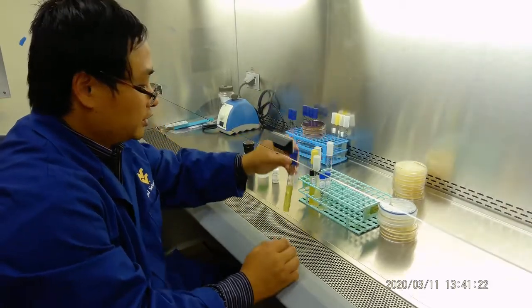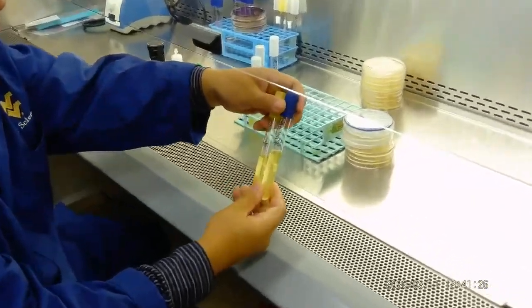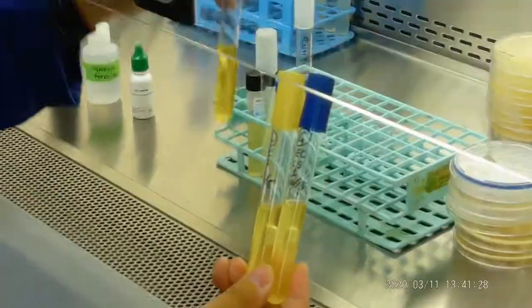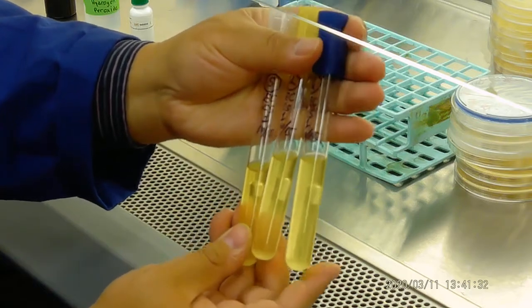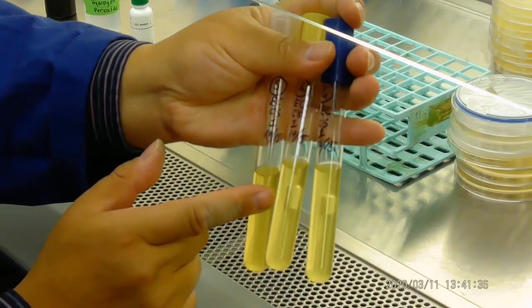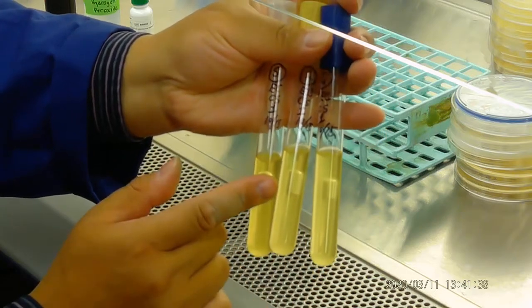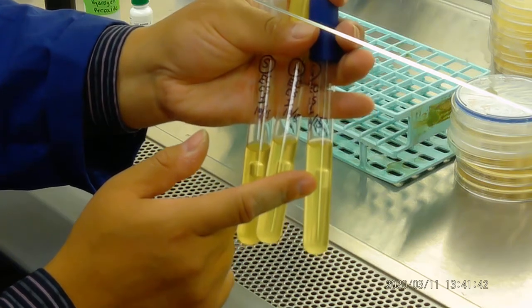Second, we did the 3-tube fermentation for E. coli. And you can very clearly see inside that a bubble comes out. That means it's gas fermentation positive.